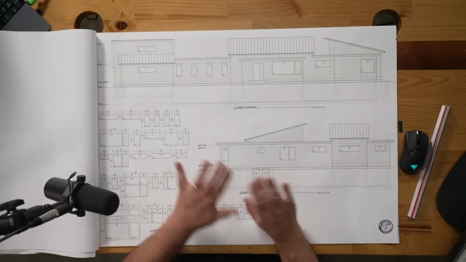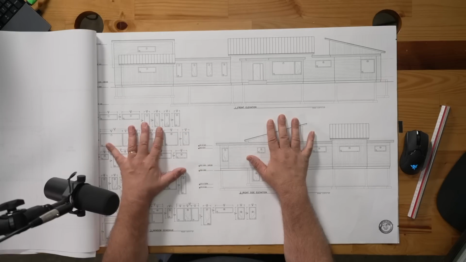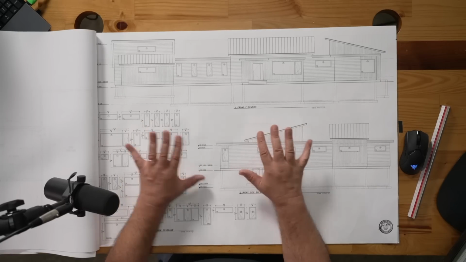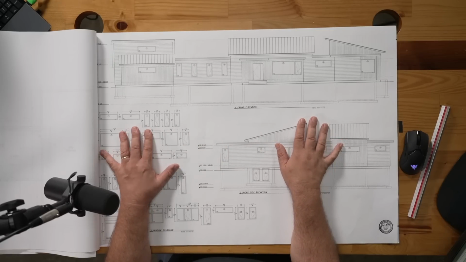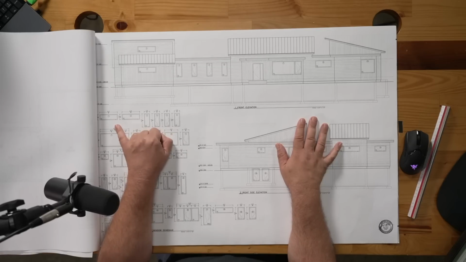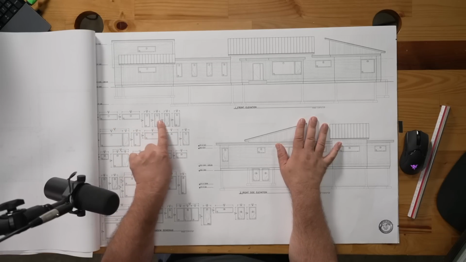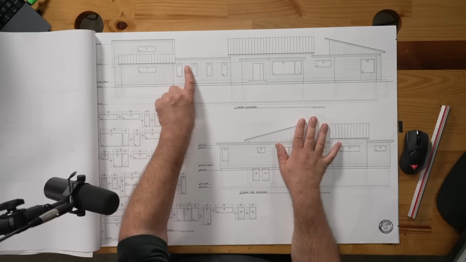Now, one of the interesting things about, say, the elevation page is that when you get this information, it's not information only for the builder. This information went to our window supplier, and now they know every one of these windows. Let's pick windows 3, 4, 5, and 6. They have window tags, and you can see them located there.